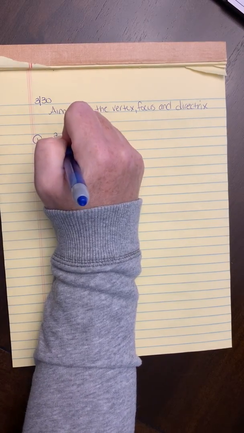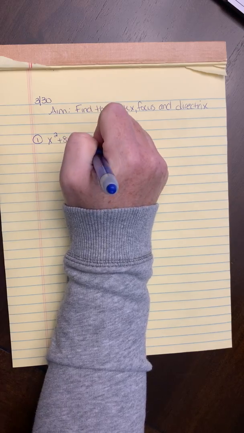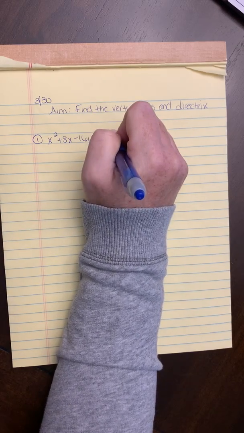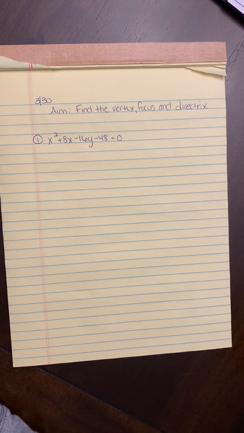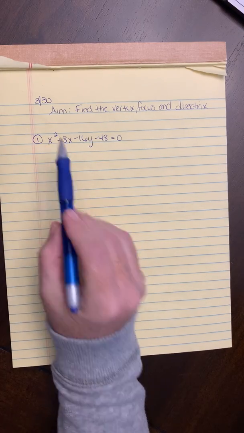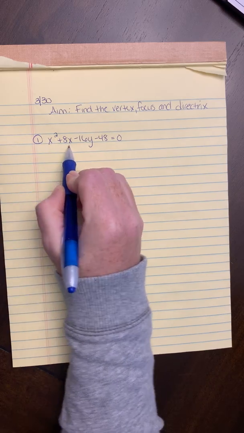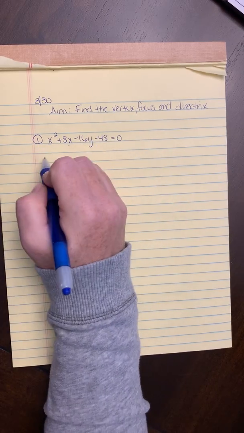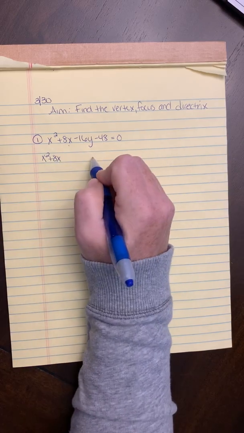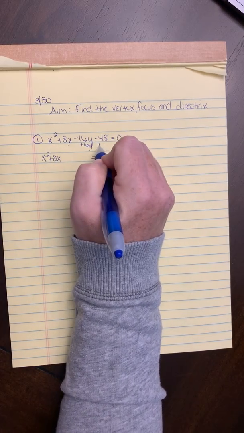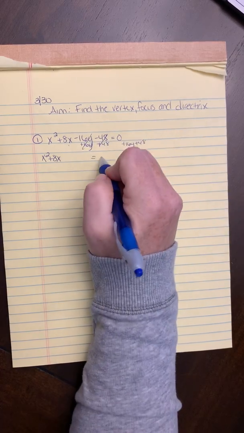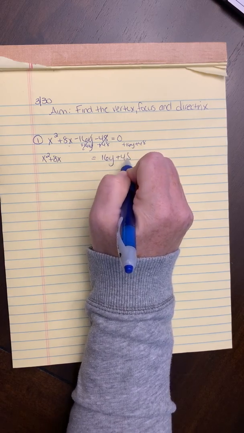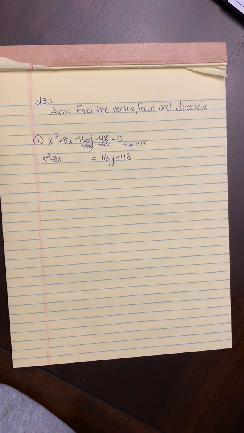x squared plus 8x minus 16y minus 48. All right, so this is what we were doing last week as well. We want to write this in standard form, which means we find the guy that's squared and we keep him on the left. So these two pieces will stay on the left. These two pieces move to the right. And remember to change everyone's sign when you move them over, please. You can move them one by one if that's what you're more comfortable with. But that's what you should eventually end up with.